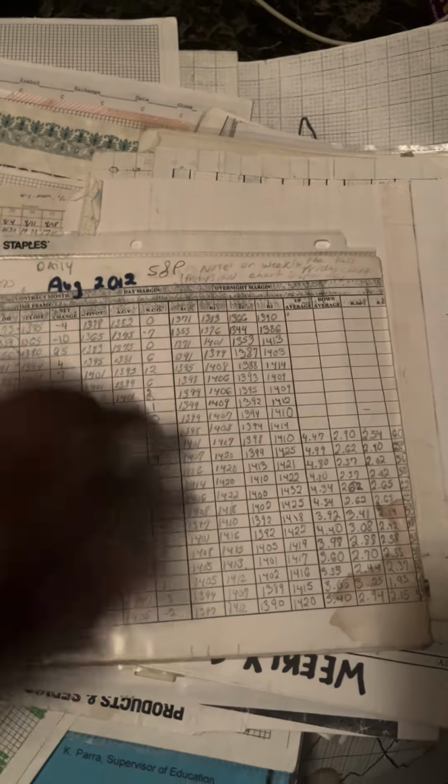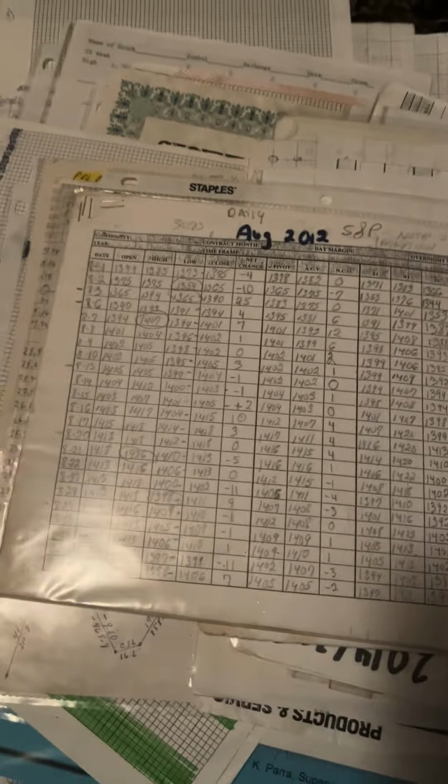And even with that, I can show you. Let me pull it out of the pack. I can show you that I was tracking it further than just August. It's not just August where I was tracking it.